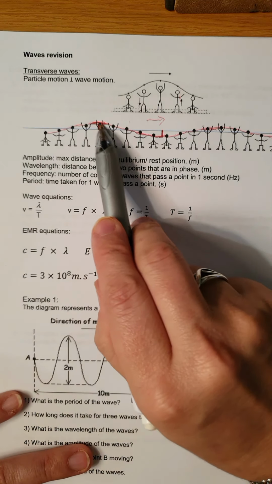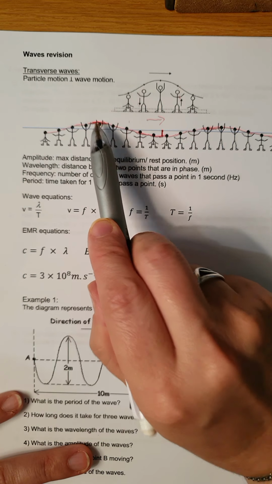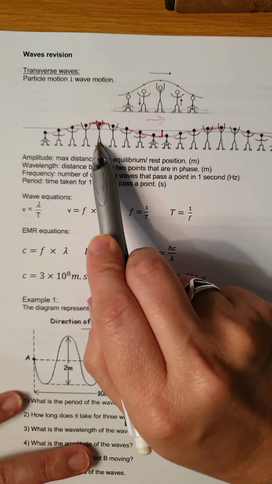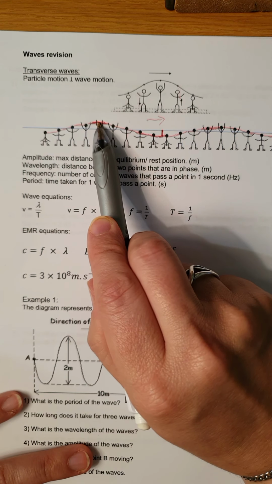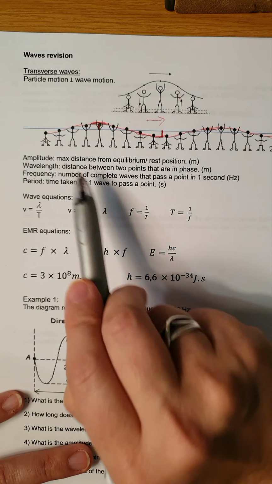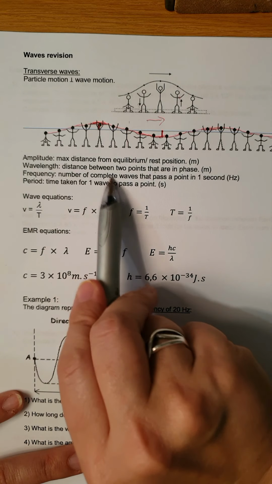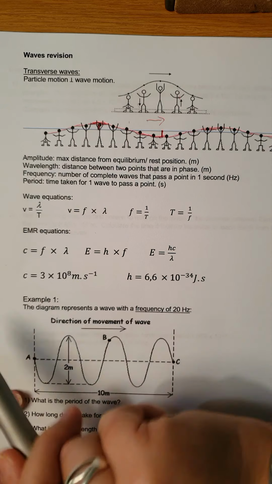Now the period is the time of him going from his highest position down, down, down to lowest, up, up, up, back to his high position. That would be the time taken for one wave to pass. These are inverses of each other, the frequency and the period.